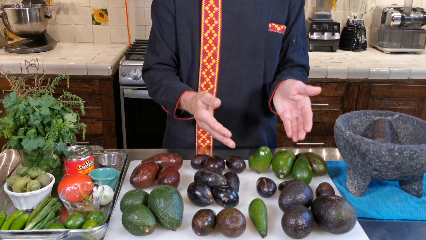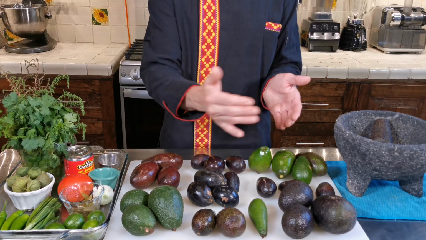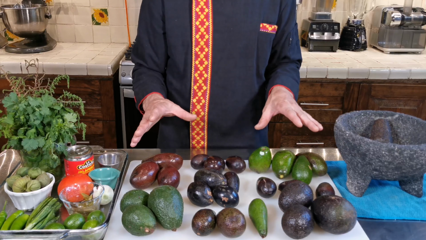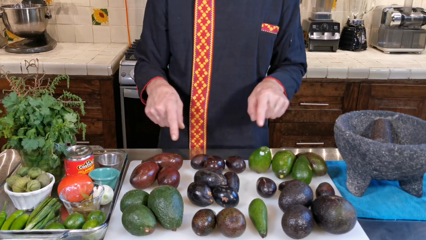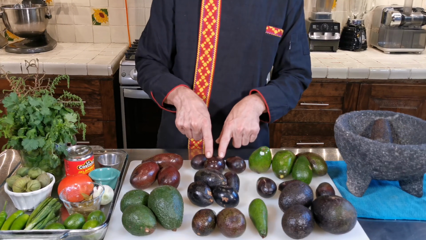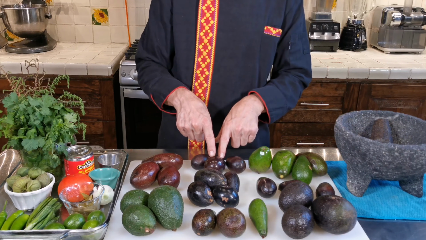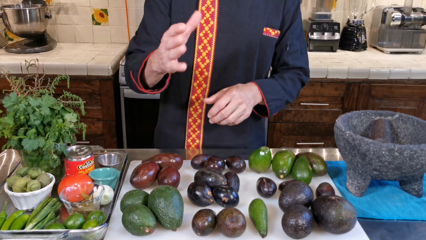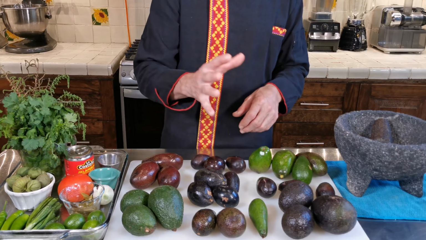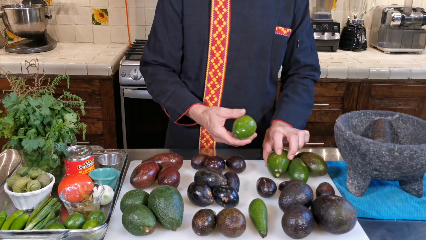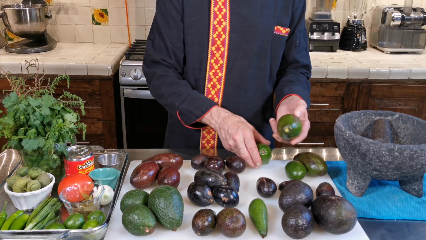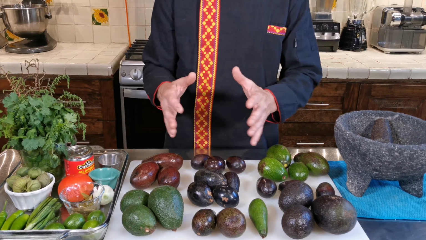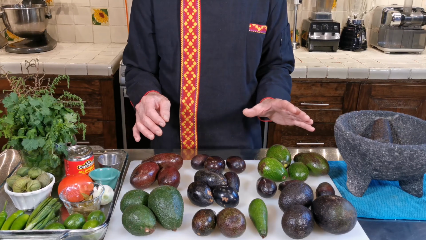The most common, most cultivated and exported avocado is the Hass, but there are other varieties, for example criollo avocados, which have a paper skin. There are varieties that are green and already ripe, they don't have to get black, and they are differently shaped. There are many types. Here I just got a few of them.